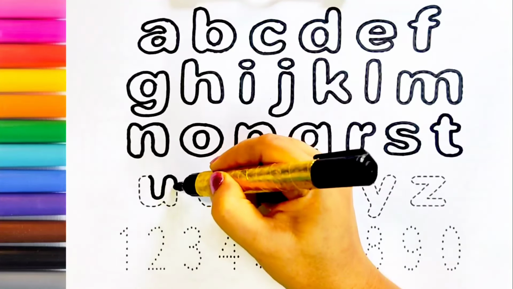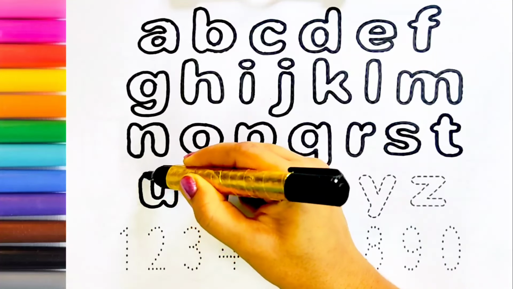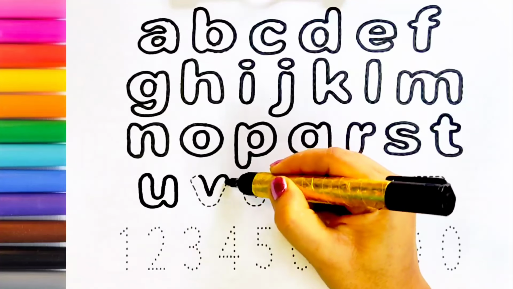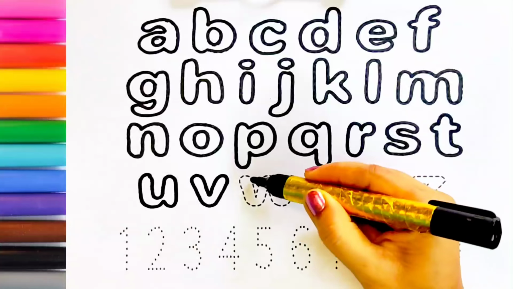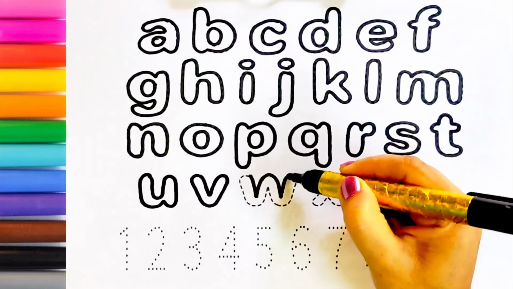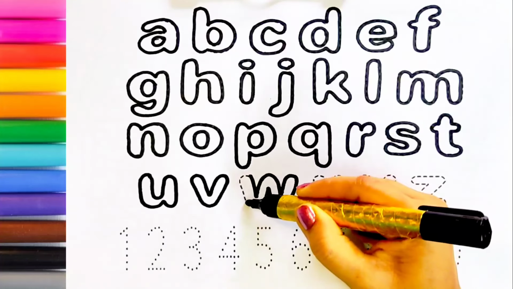U, U for umbrella. V, V for pen. W, W for watermelon.